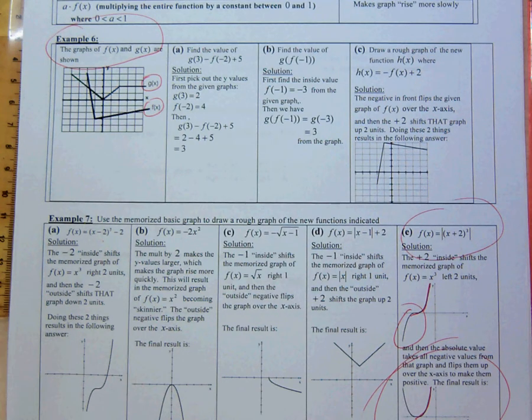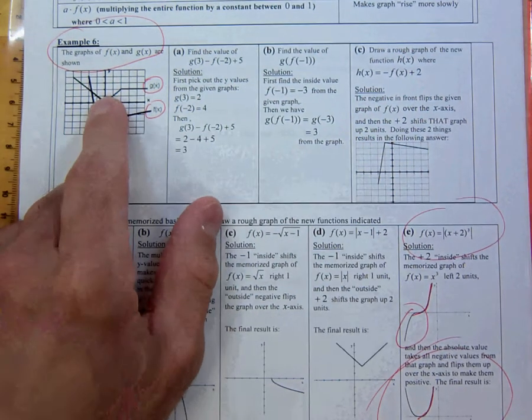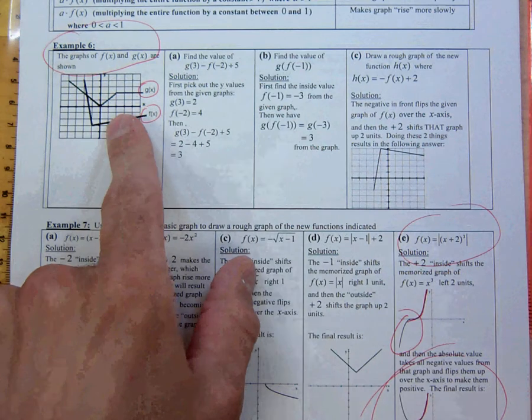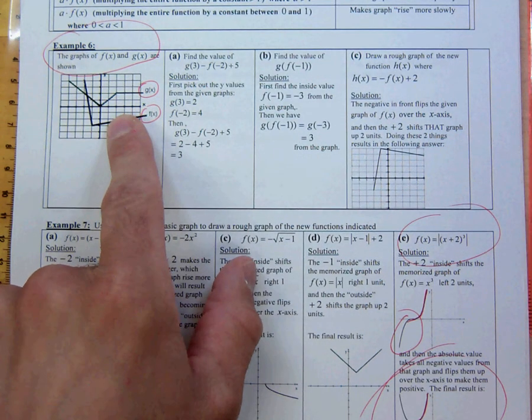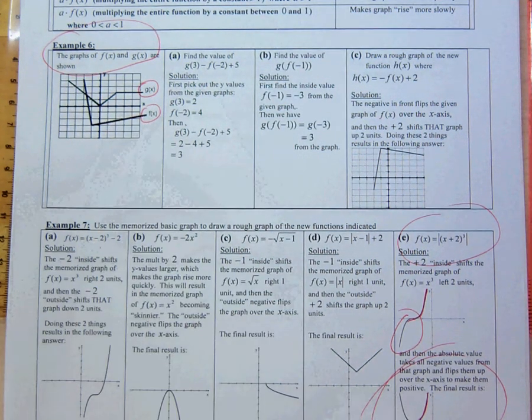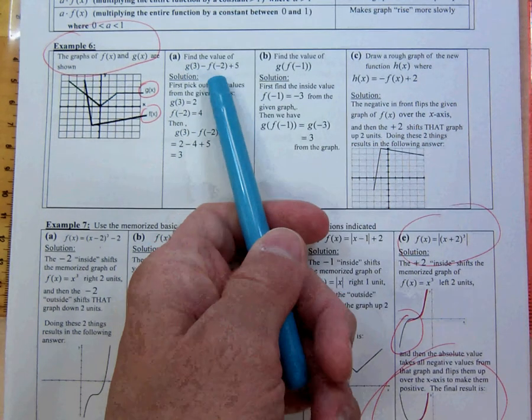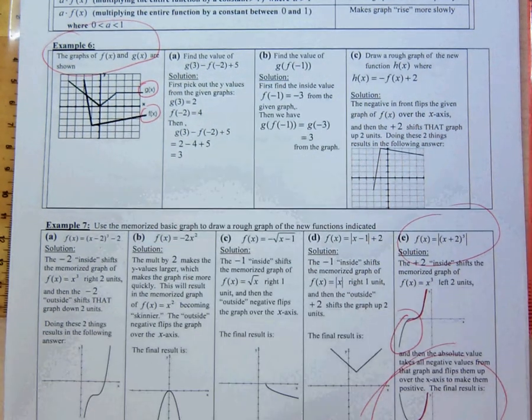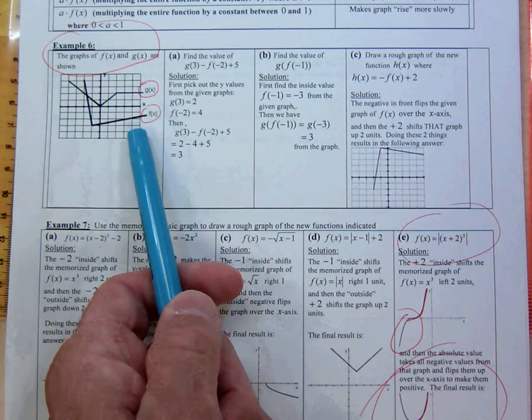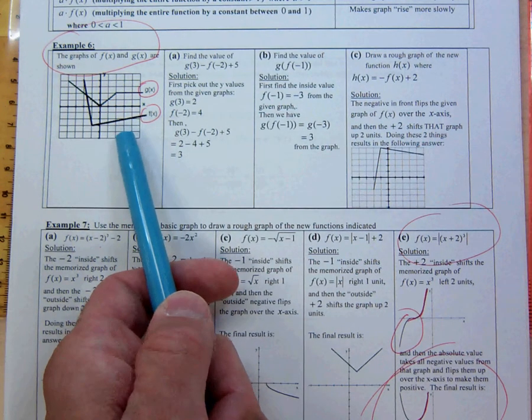Before I get back to that, please know how to do example 6. It's the only one like it, and there is one like that on the test. What did I do? If I say find g of 3 minus f of negative 2 plus 5, what in the world do I do? If I give you a graph of g of x and f of x, what are you going to do?